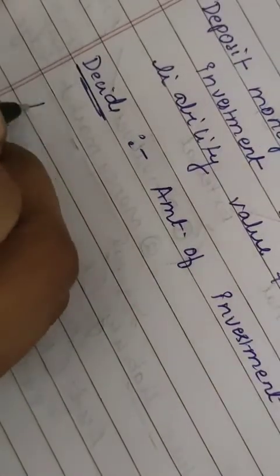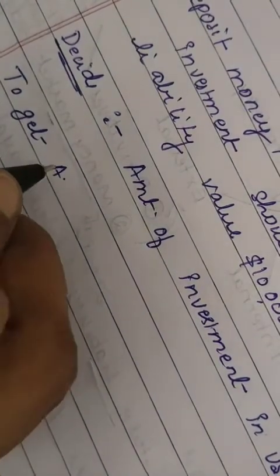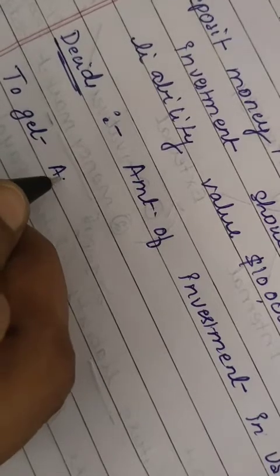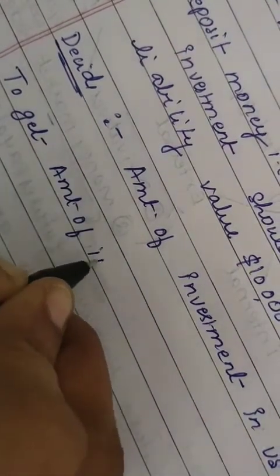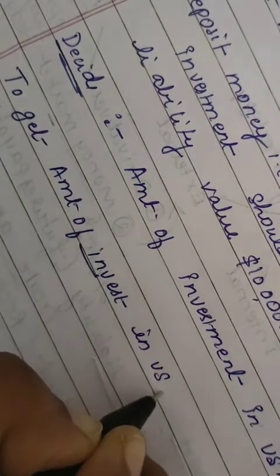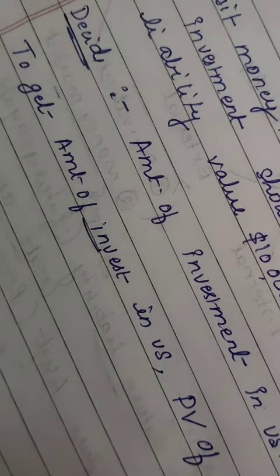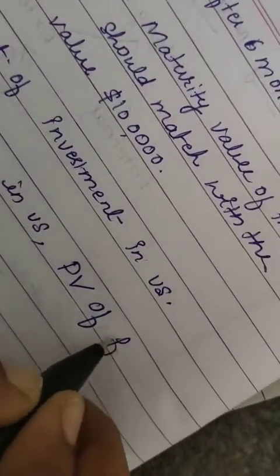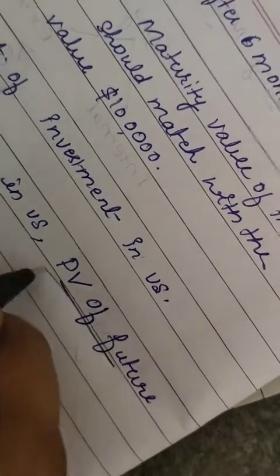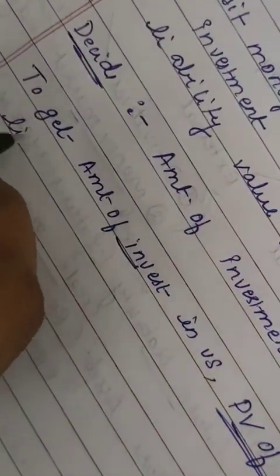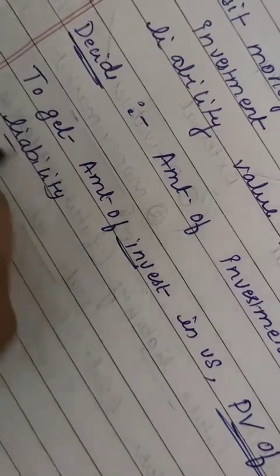Now to get the amount of investment in United States, here we have to find out the present value of a future liability.